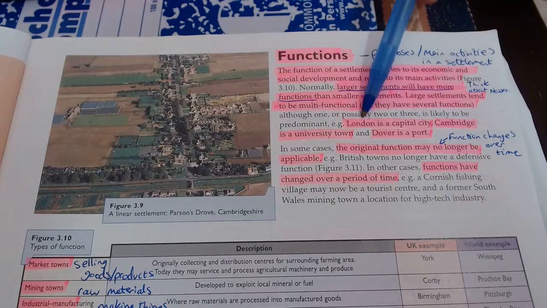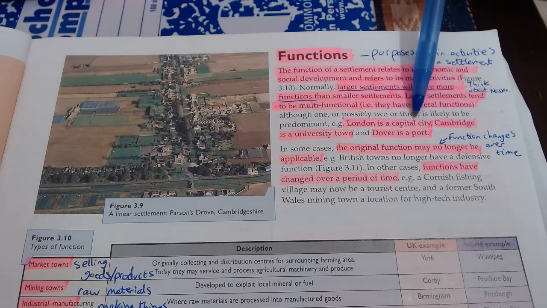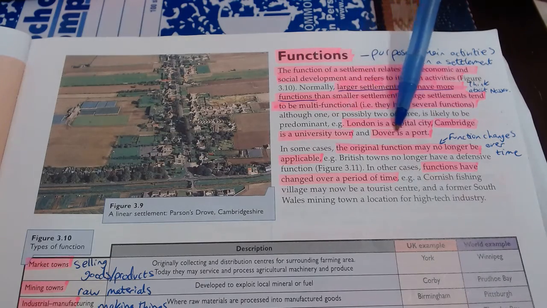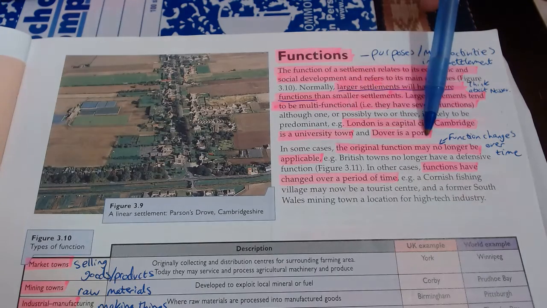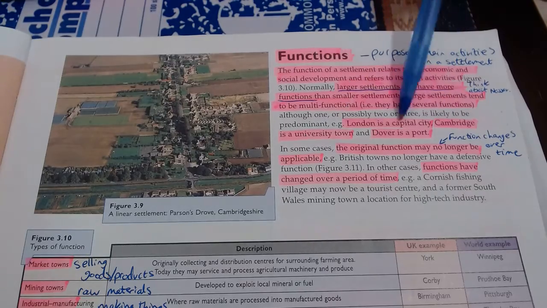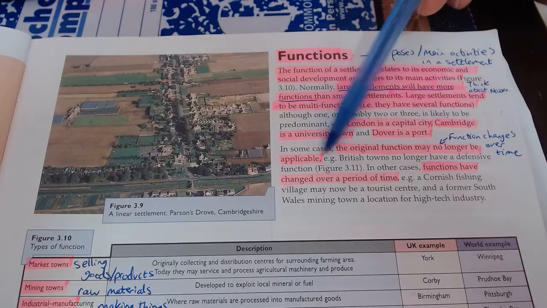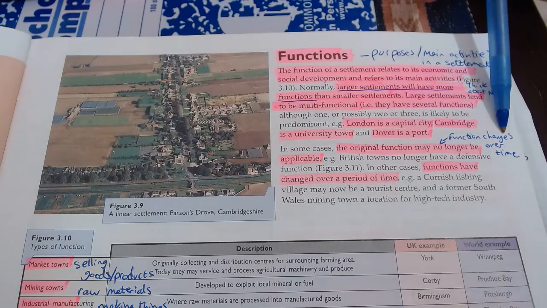Again, some examples. London's function is the capital city, it's the lead city. Cambridge is a university town, it's about education. Dover is a town which is mainly a trading port. So they're the main functions of those places. All right. The original function may no longer be applicable. Okay, functions change over time, as we've discussed.